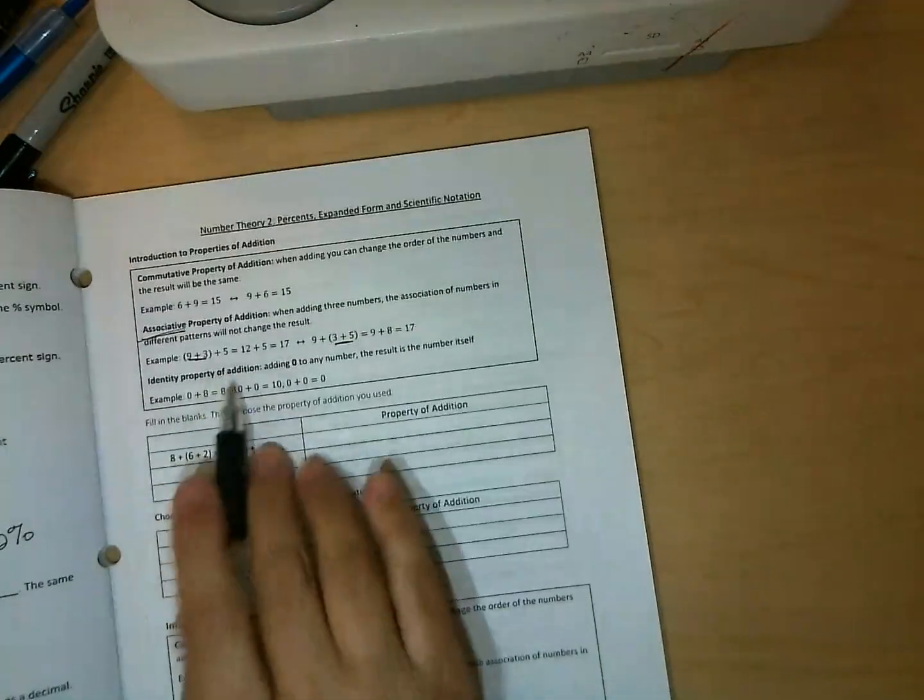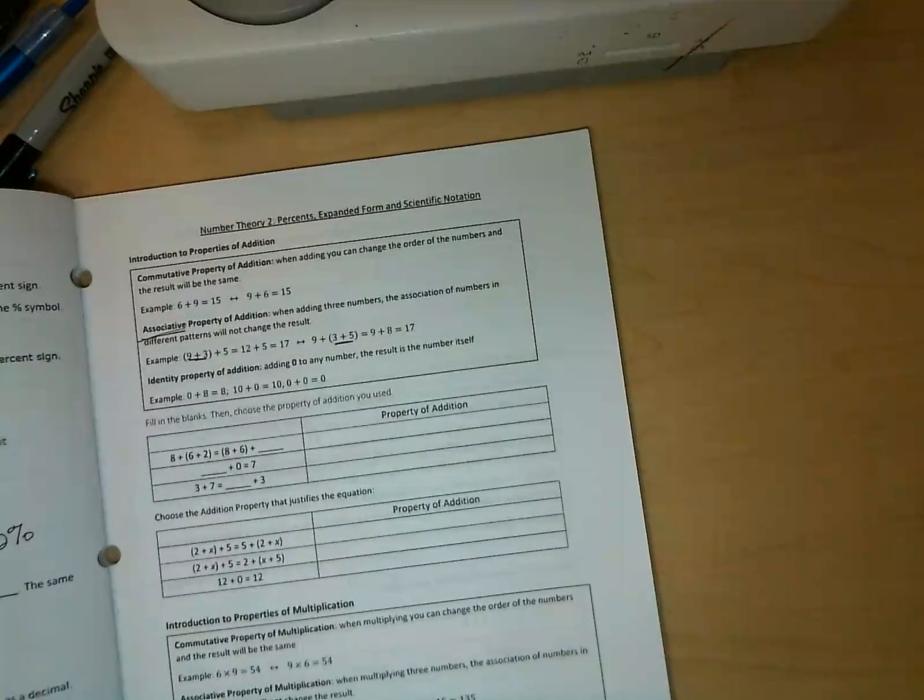Okay, identity. If you have any number and you add 0 to it, what do you get back? Same number that you started with, right? So that is an identity. That means that its identity is that number. So that 0 is letting it keep its identity. All right, so just trying to give you some mnemonics to remember these things.